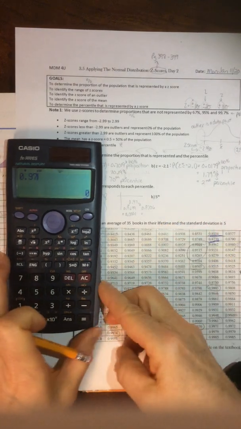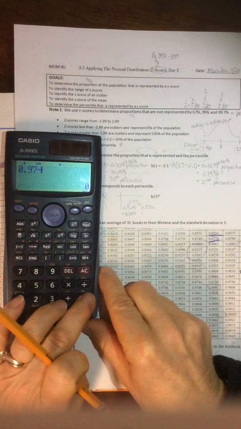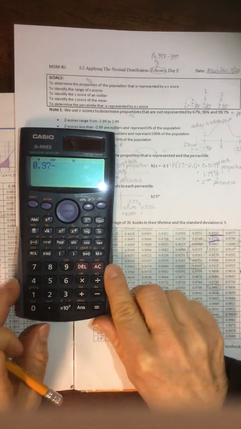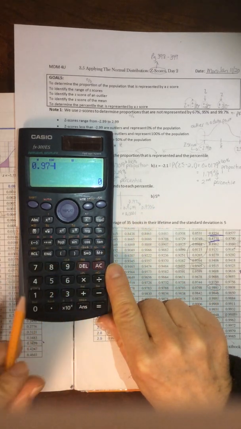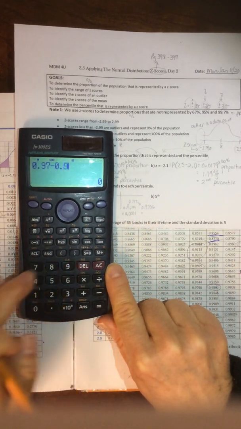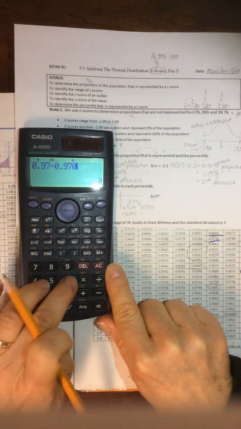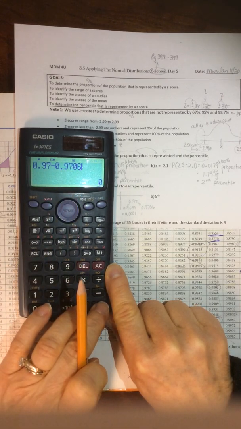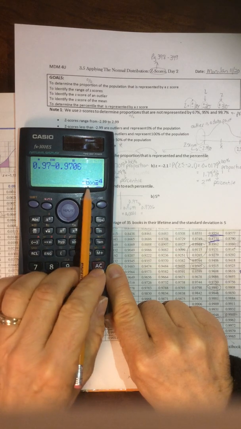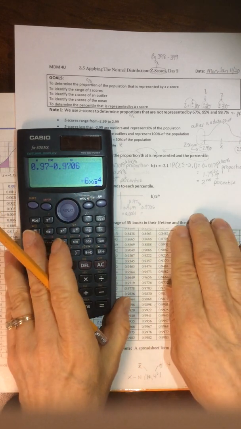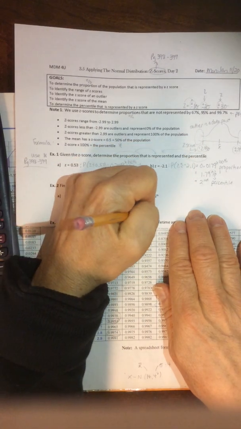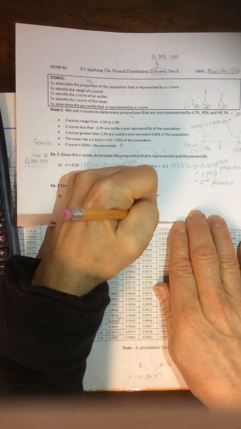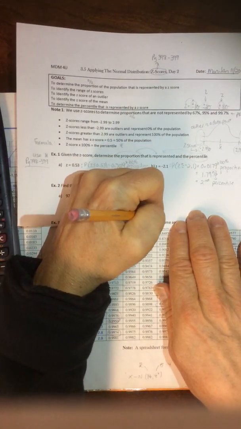0.97 minus this number here, 0.9706. We know that this number is larger, so it's going to give me a negative number, but it's not going to matter. So negative 0.0006.